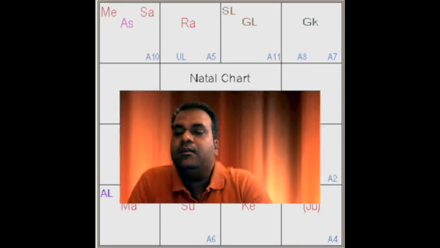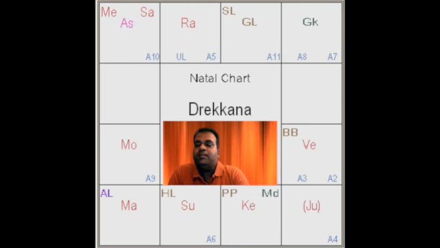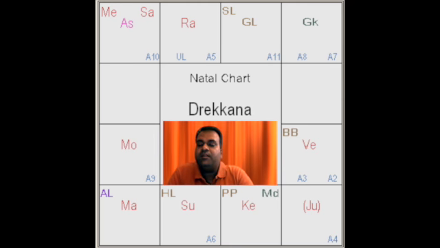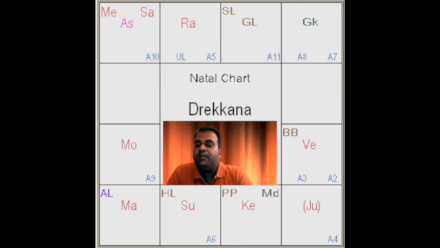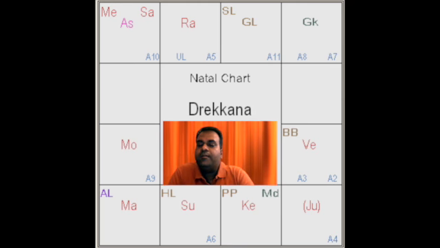Now we'll look into some example charts. Here, I'm discussing the chart of Indira Gandhi. In her chart, the Parashara Drekshan is rising Pisces, and it has Mercury and Saturn. Saturn is the 11th lord.